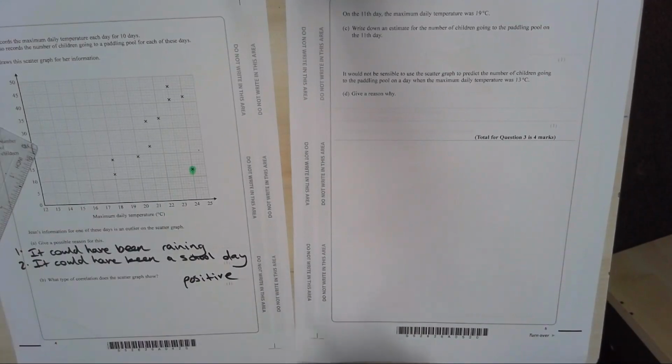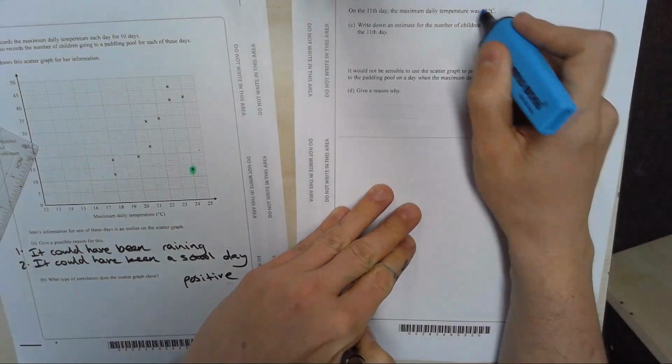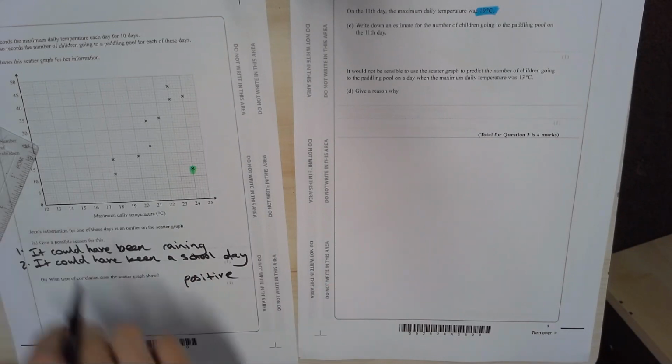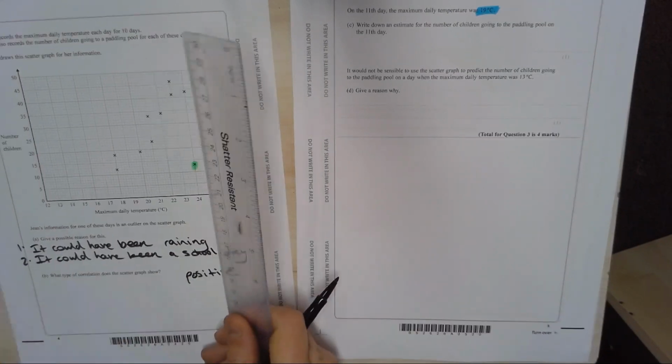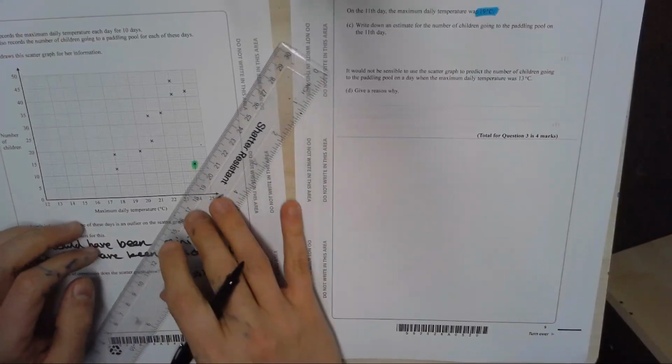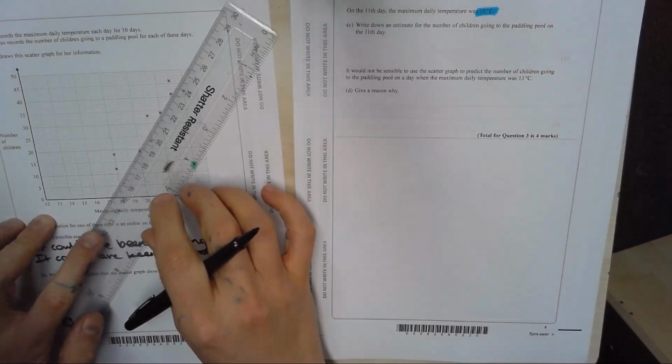So the next part of this question, we have some more information, and we are told that on the 11th day, the maximum daily temperature was 19 degrees Celsius, okay, up here. We need to write down an estimate for the number of children going to the paddle pool on this 11th day. So what I'm doing is I'm going back to my data, and I am going to draw a line of best fit.